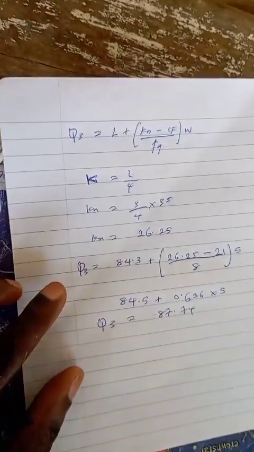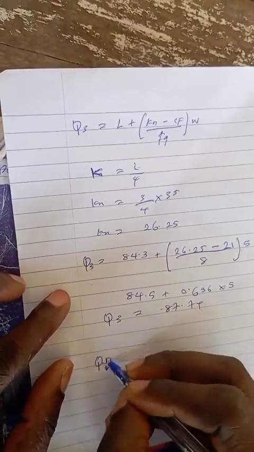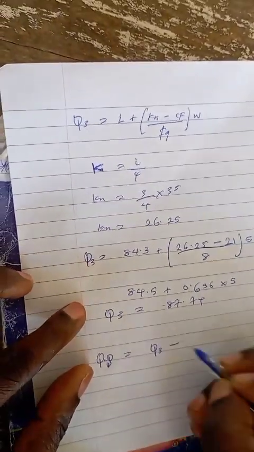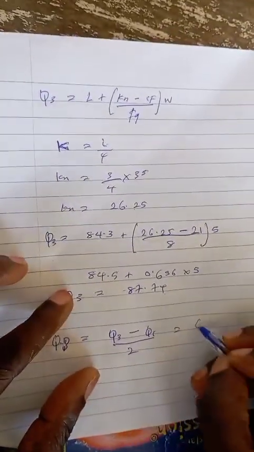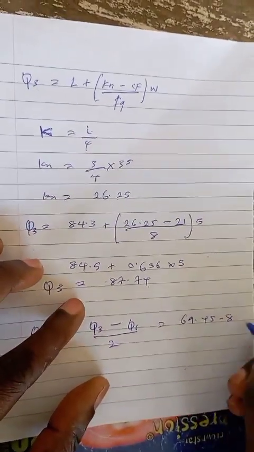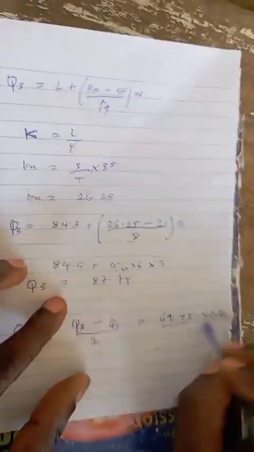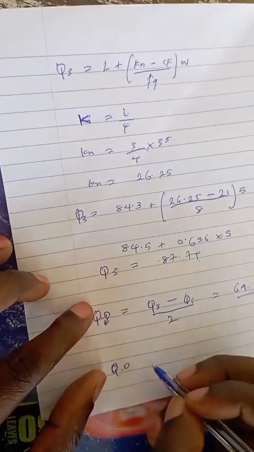Now for us to solve for Q.D., remember, we said Q.D. is equal to Q3 minus Q1 divided by 2. So we're going to put our value for Q1, which is 69.45, minus the value for Q3, which is 87.74, divided by 2. And that's going to give our Q.D. Our Q.D. will give us what?